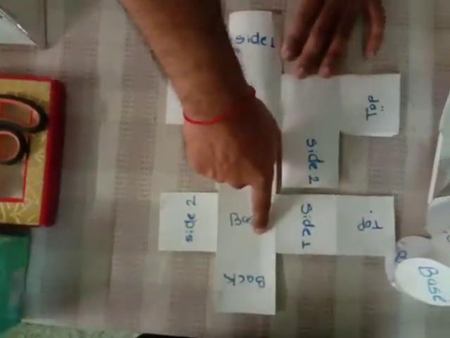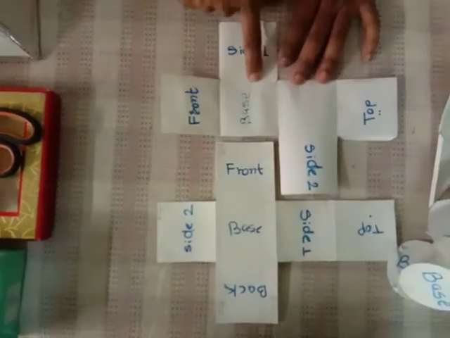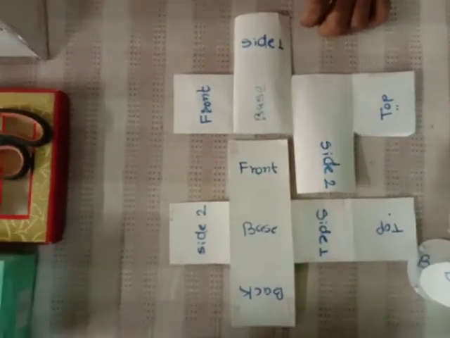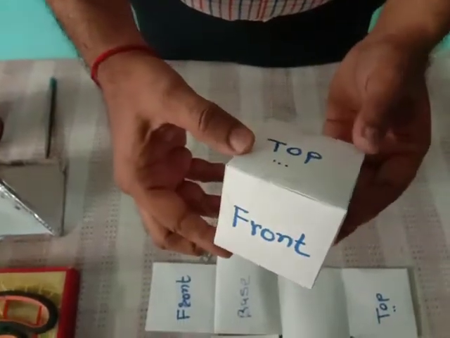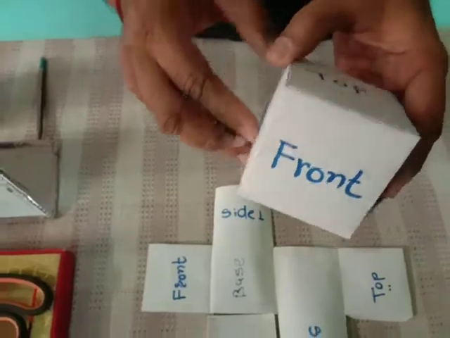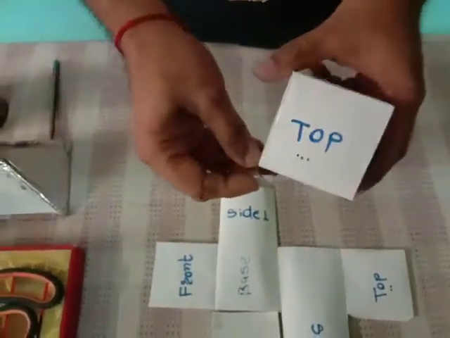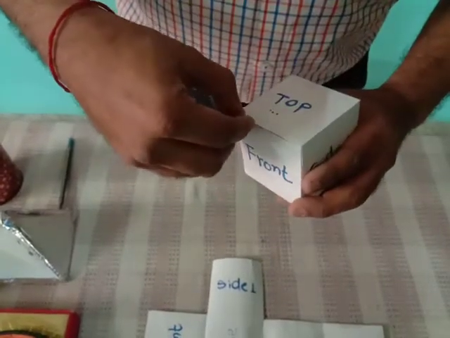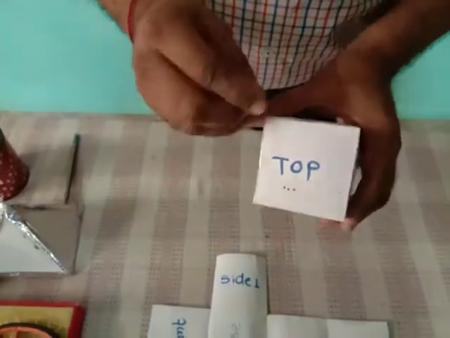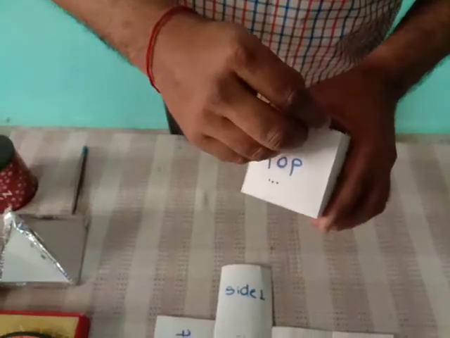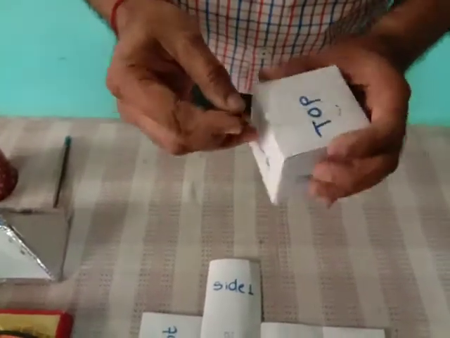In this there is a different arrangement of squares. Let us dissect one more cube to find out what type of net it has. We will again start with the top. We will dissect the top. It's commonly attached with 3 of the faces.